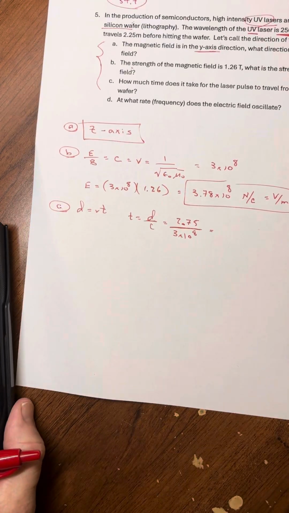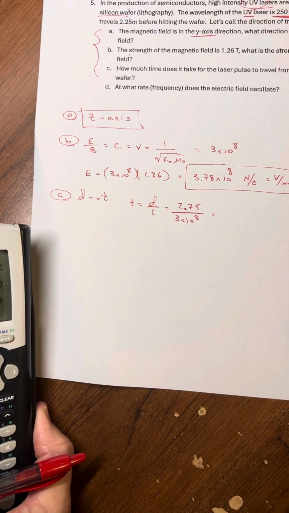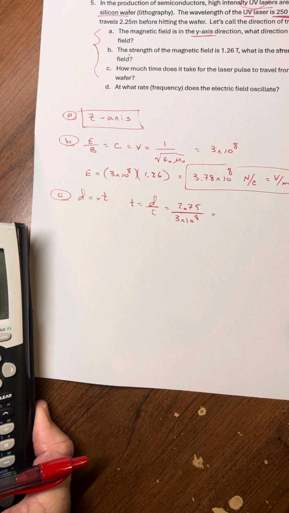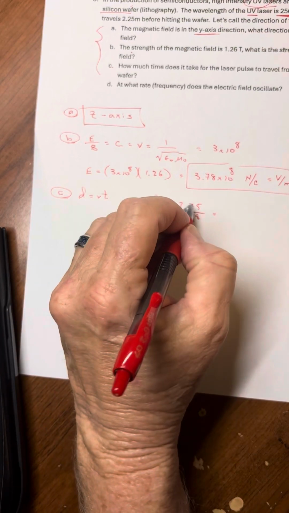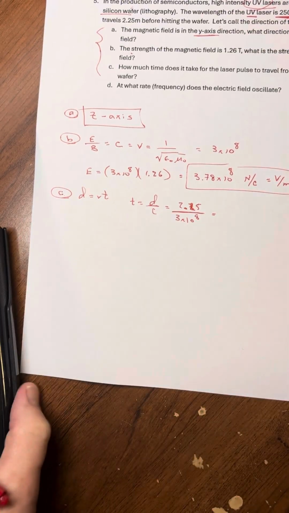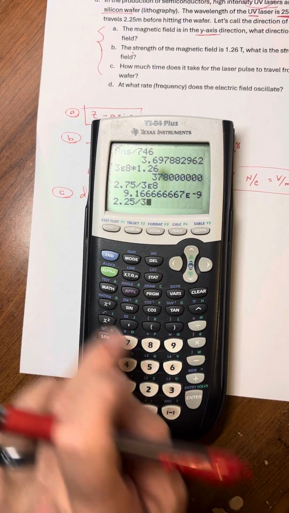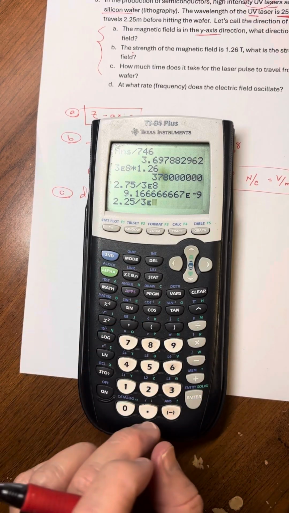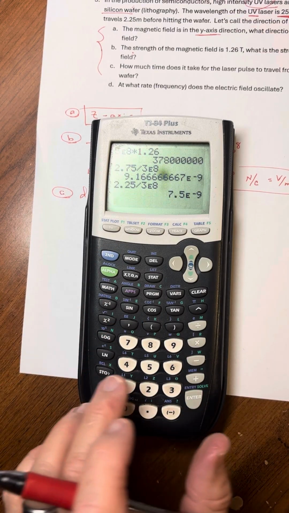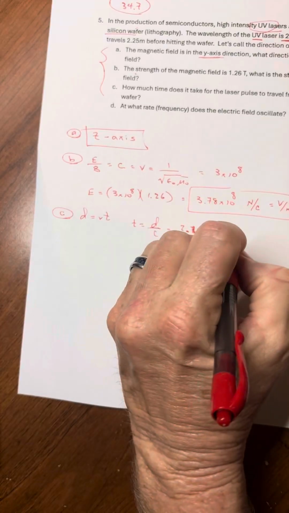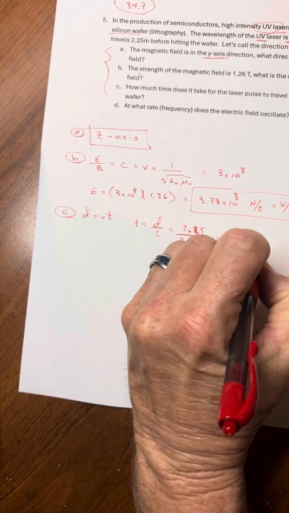In either case, the time here, I'm sorry, I typed this in wrong. It's 2.25 divided by 3 times 10 to the 8th. Yeah, and about 7.5 nanoseconds. 7.5 nanoseconds.